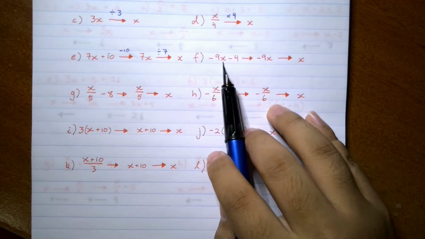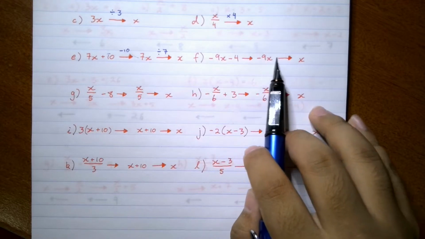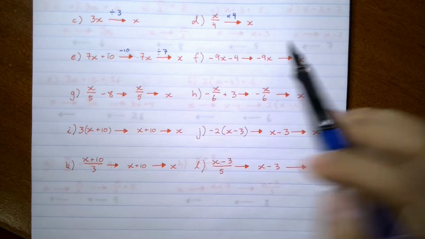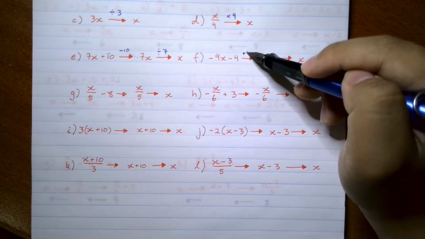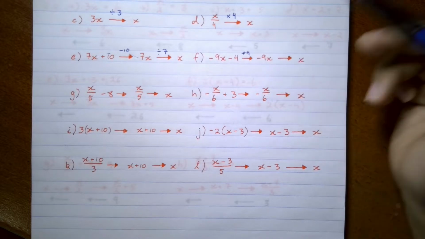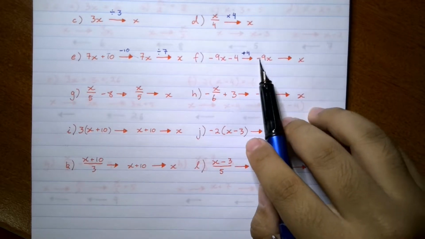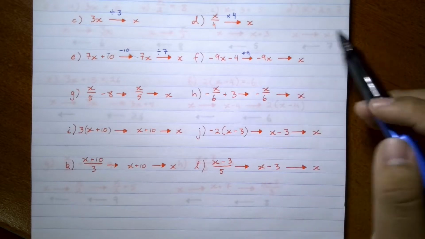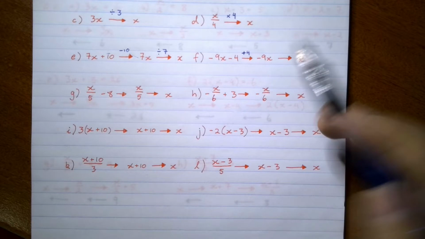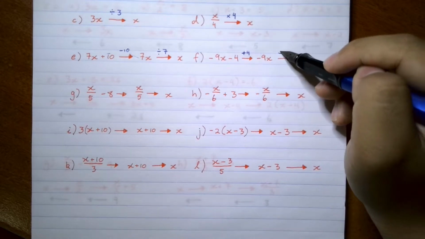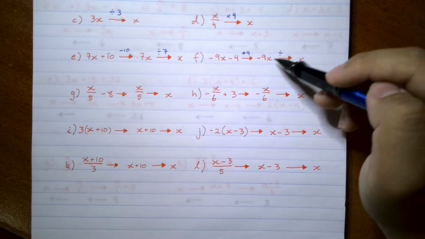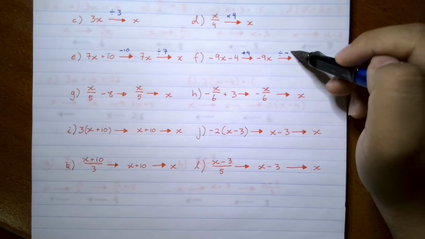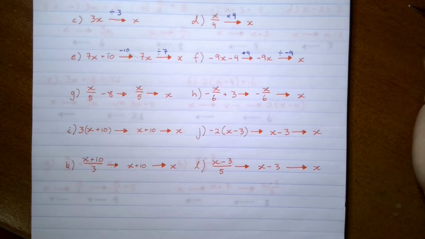From negative 9x minus 4, the minus 4 is missing. Well, the opposite of minusing 4 must have been plus 4. Here's where it gets a little tricky. Negative 9 times x, to go to x, the opposite of times is divide. And we need to divide by the exact same number that it says here, because that makes it the exact opposite. So we're dividing by negative 9.